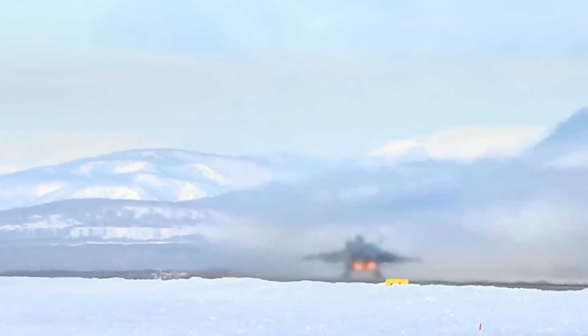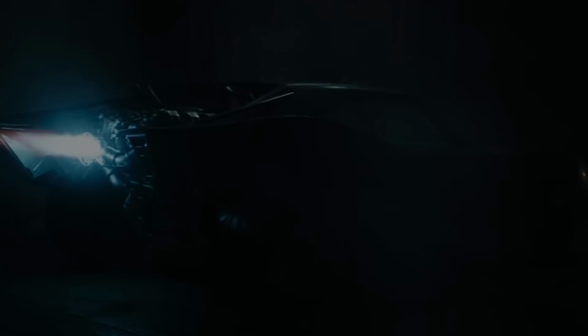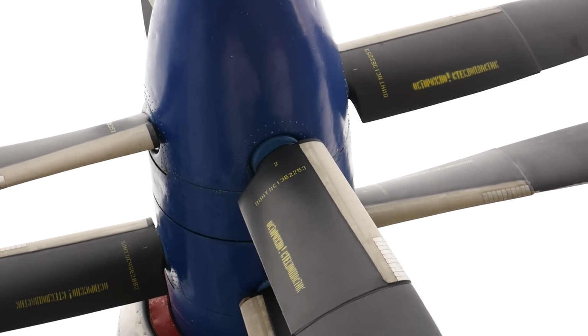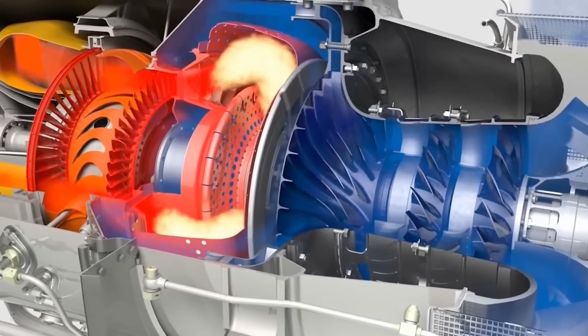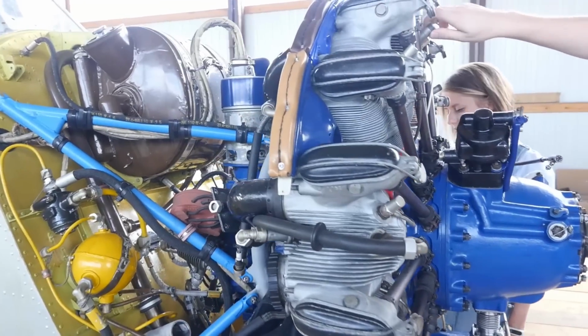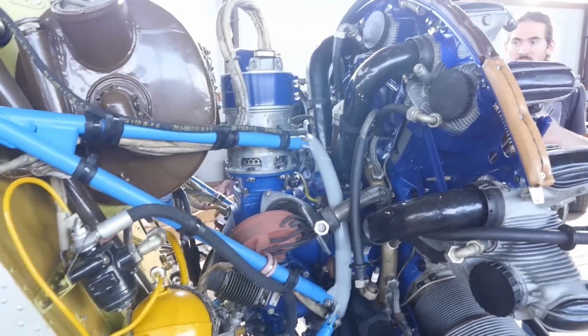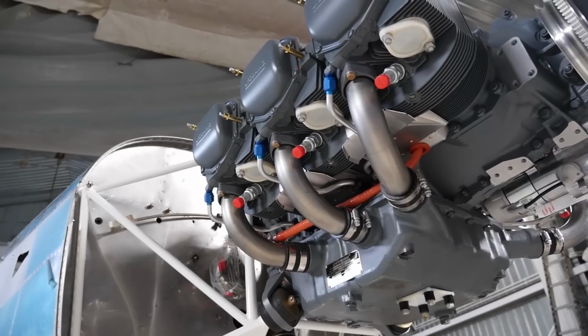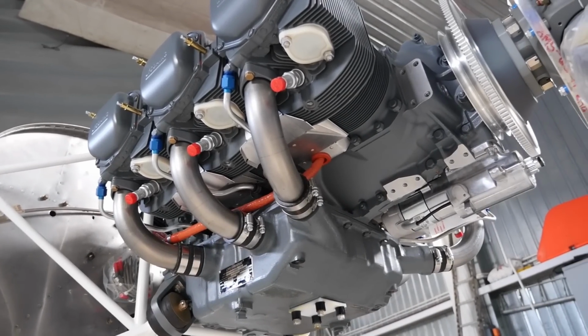But in civil aviation, that would be like driving a Batmobile on city streets. Let's talk about kilowatts and horsepower. The differences in operating principles between these two engines lead to a different approach when you want to increase their power. In order to increase the power of a piston engine, you need to increase its size, increase the number of cylinders, and as a result, make the entire design more complex.